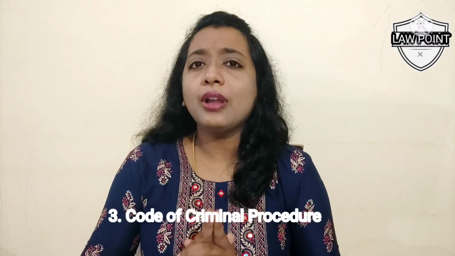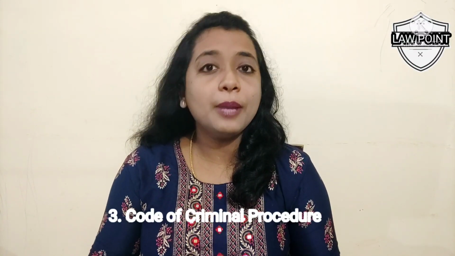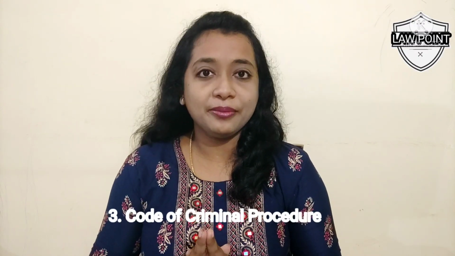Now let's see what are the provisions under the Code of Criminal Procedure dealing with dowry. We have seen Dowry Prohibition Act as well as Indian Penal Code. They define offences as well as prescribe their respective punishment. However, it is the Criminal Procedure Code which prescribes the procedure as to how to deal with these offences and punishments. Code of Criminal Procedure prescribes two ways of filing a complaint relating to dowry harassment.